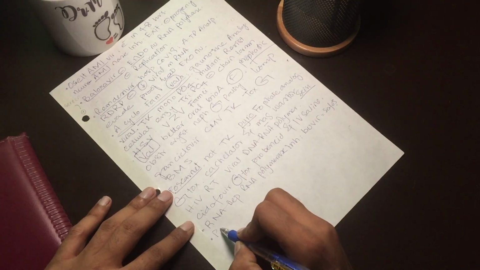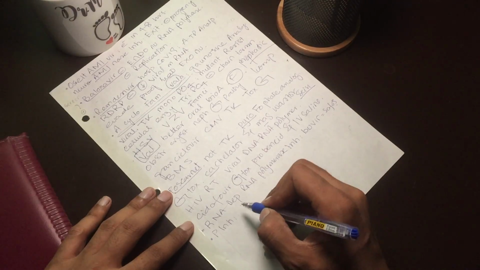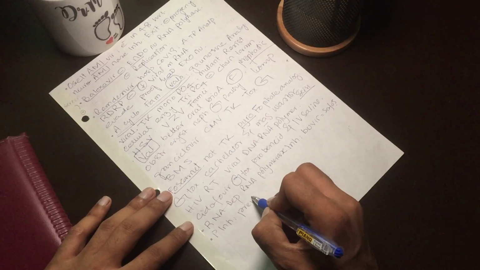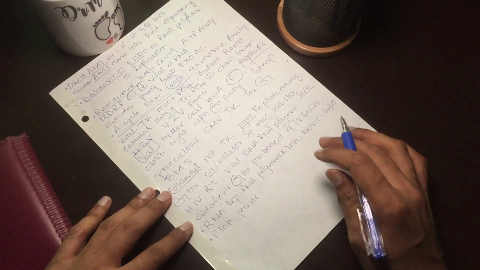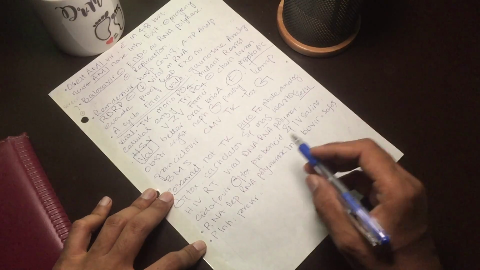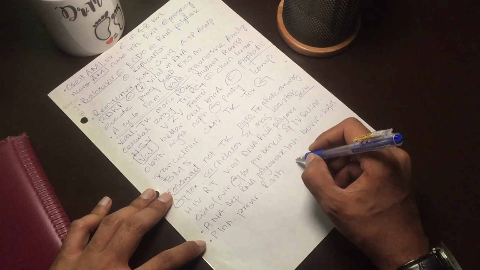Then we have protease inhibitors, which have a suffix like previr, for example Simeprevir, and Simeprevir has a typical side effect, that is rash.